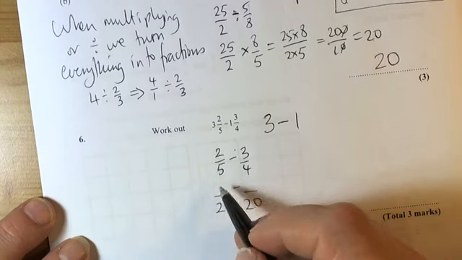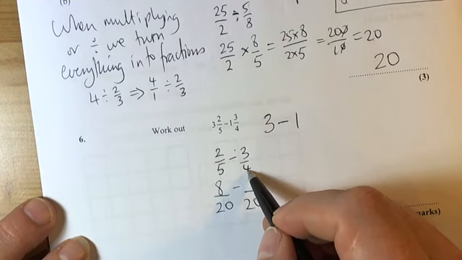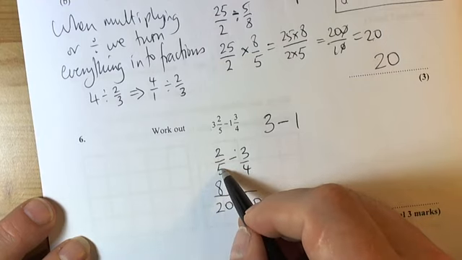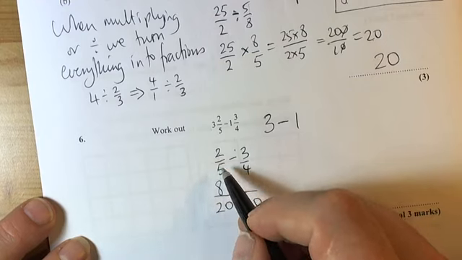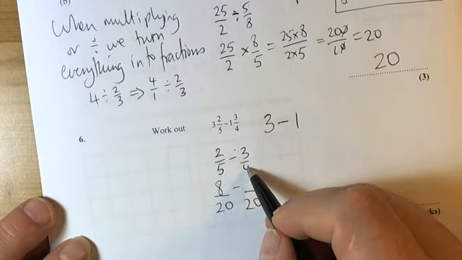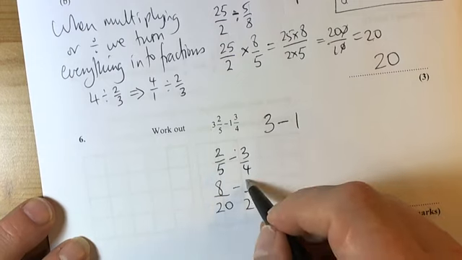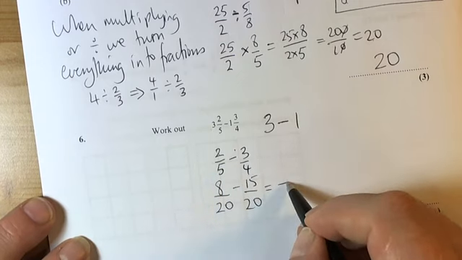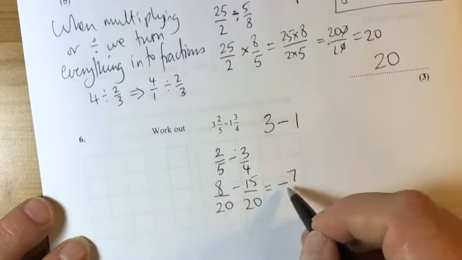4 times 5, so 4 times 2, 5 times 4. Yeah, so 5 times 4 gives me 20, so 2 times 4 gives me 8. 4 times 5 gives me 20, so I do 3 times 5, which is 15. And this gives me 8 take away 15 is -7.